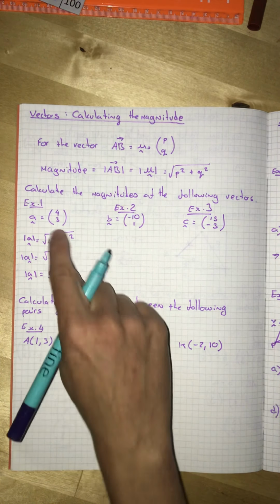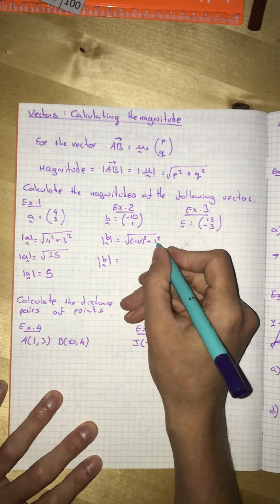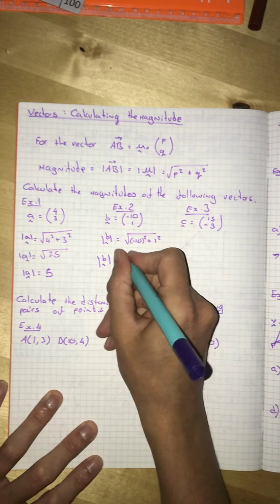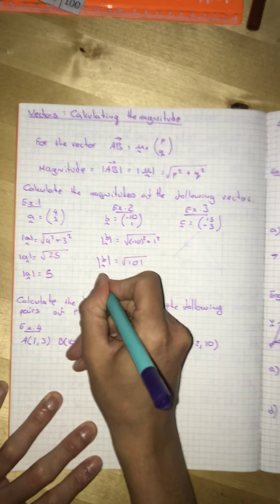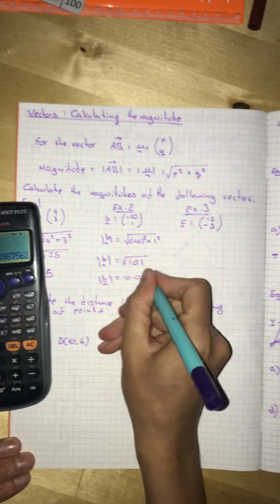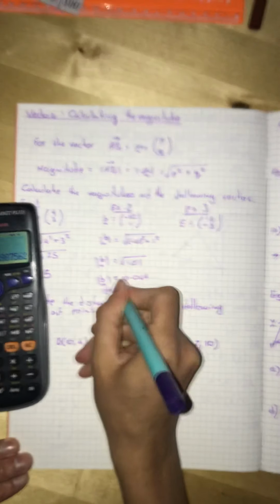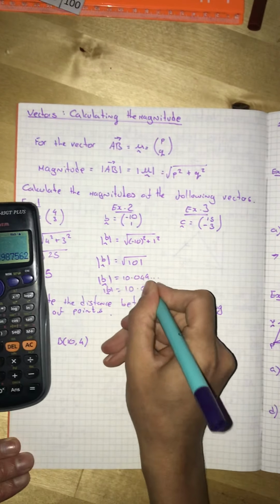Do another one. Square root of negative 10 squared plus 1 squared. The square of negative 10 is 100. The square of 1 is 1, so it adds to be 101. So we're taking the square root of 101. So we press S to D, so it's 10.0449..., which could be 10.05 if you rounded it to 2 decimal places.